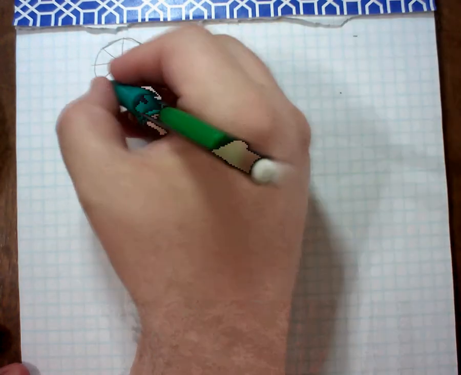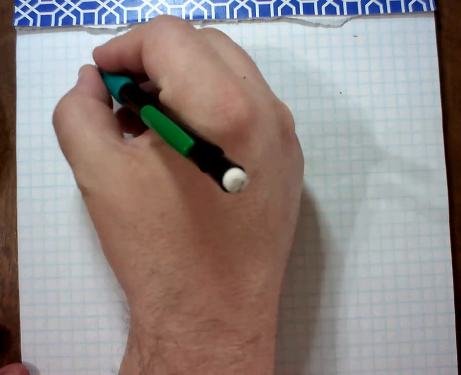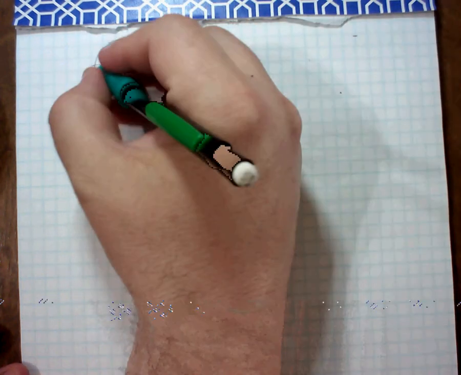Now it's kind of hard to see because of the way that I drew my circle, so I'll draw the polygon out.